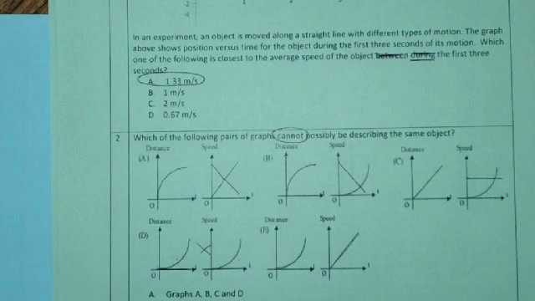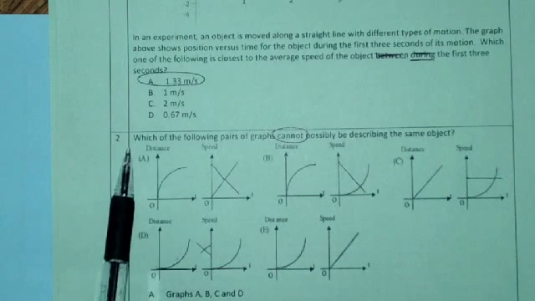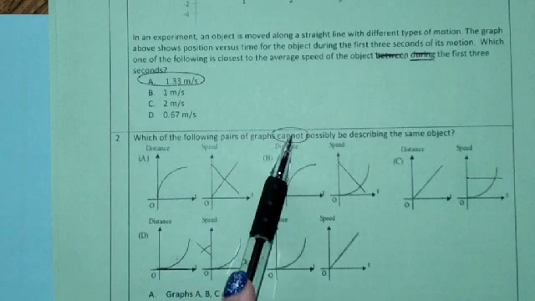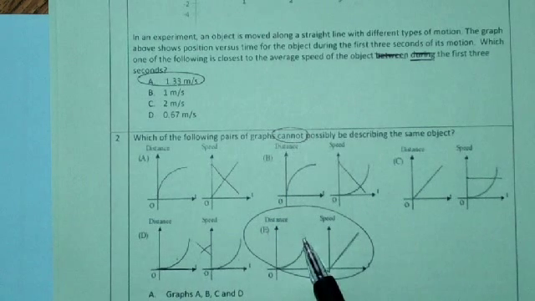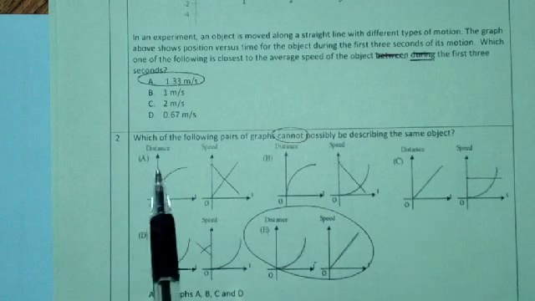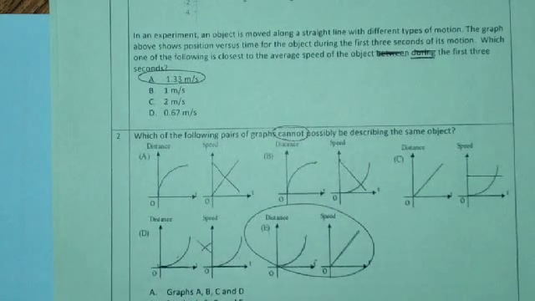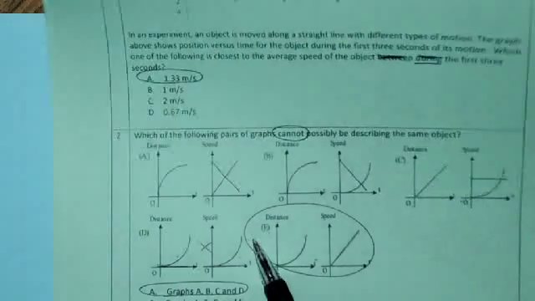Let's see here. I don't see that answer. Let me reread the question. Which of the following pairs of graphs cannot possibly be describing the same? Oh, sorry. I read the question wrong. This is the only one that could possibly be describing it. It's a good thing I didn't have this as an answer down here. This is the only one that could be describing the same object. So A, B, C, and D cannot be describing the same object. Oh, gotta read those questions carefully.